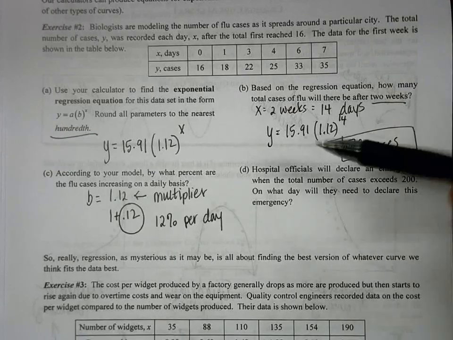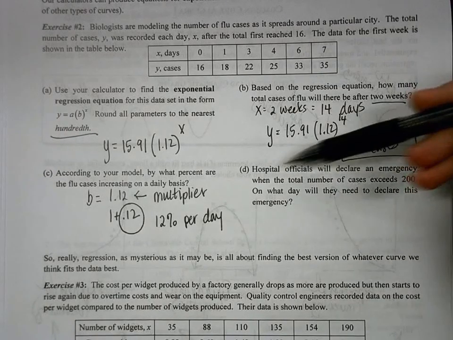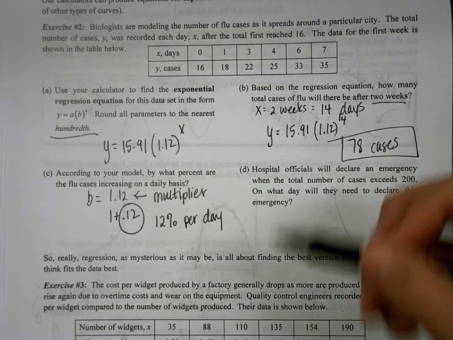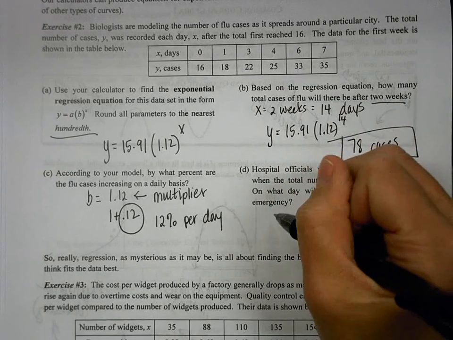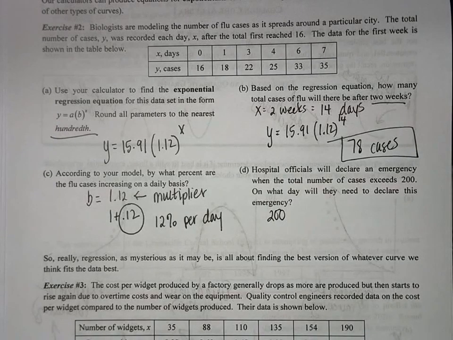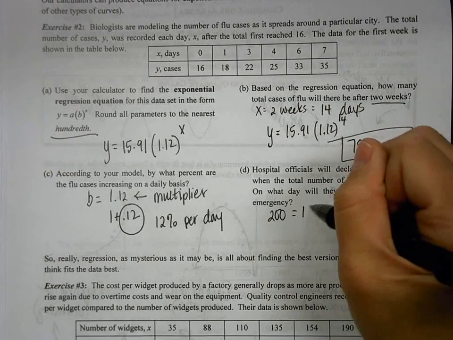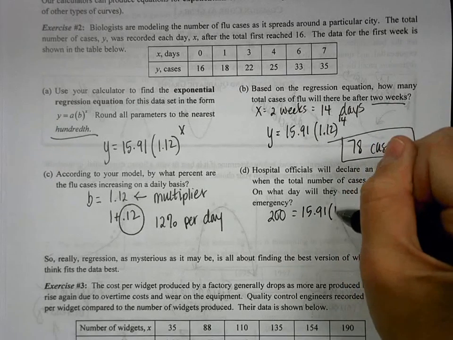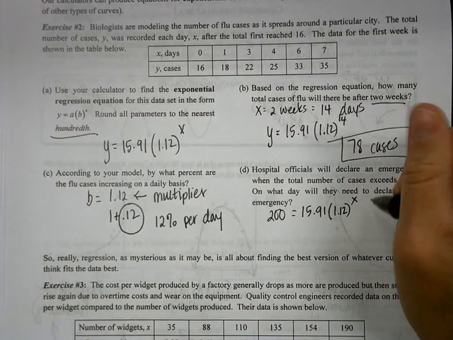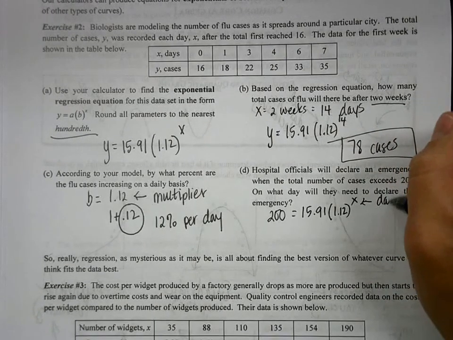All right. Hospital officials will declare an emergency when the total number of cases exceeds 200. On what day will they need to declare this emergency? Okay, so we need the answer to be at least 200. Does that make sense? So it's like we're going backwards. If we're looking at our equation, we would write 200 in the y spot because we want to know when it will equal 200. Equals 15.91 times 1.12 to some power, because this is where my days are, right? X equals the days.